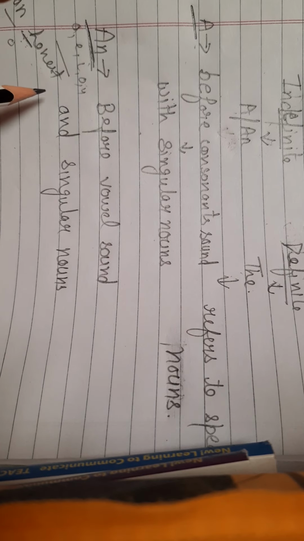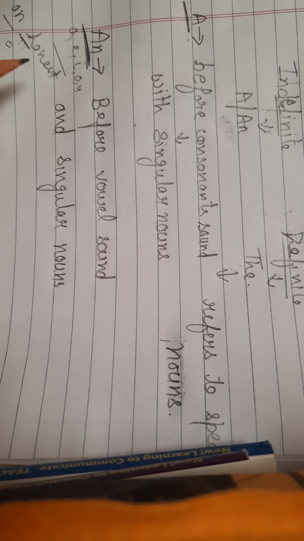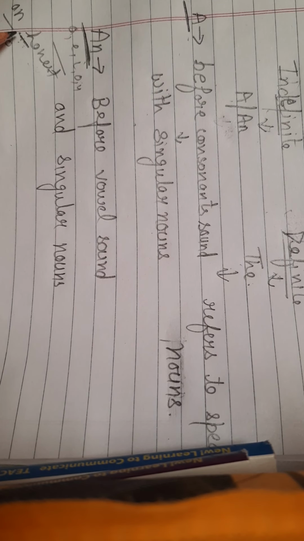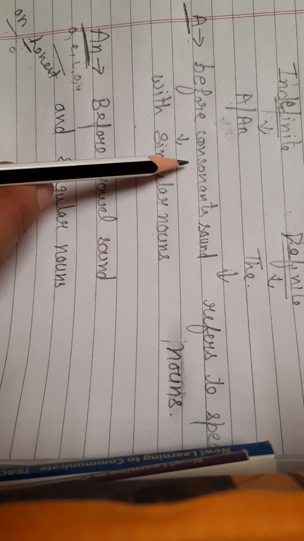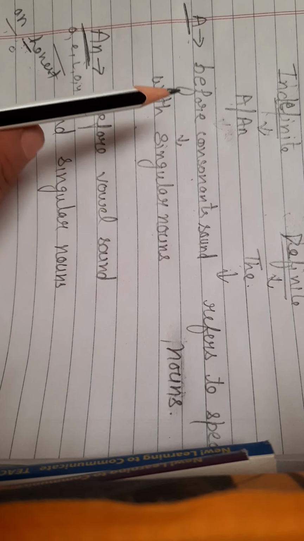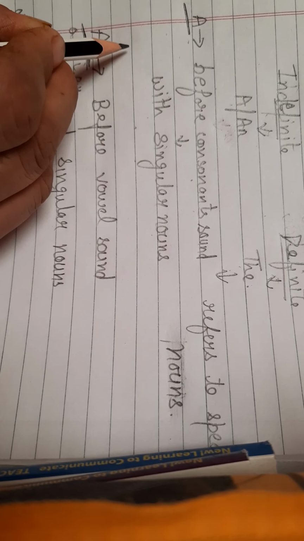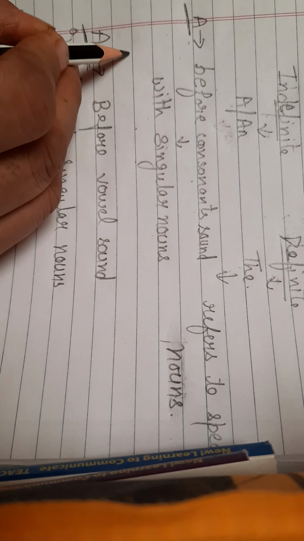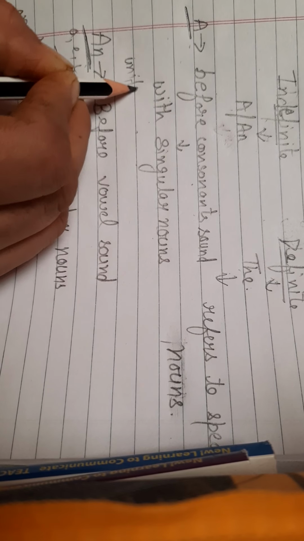Whenever the word is singular and the sound which comes is a vowel sound, then we use an. And whenever there is a consonant sound and it is a singular noun, then we use a. Let's take one example. Now there is a word uniform.